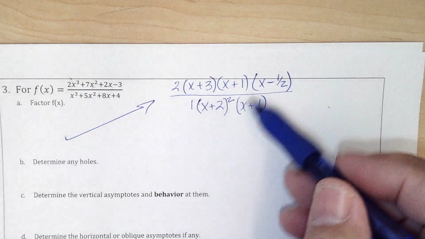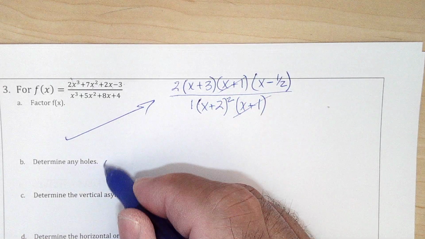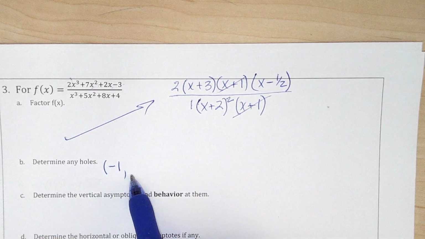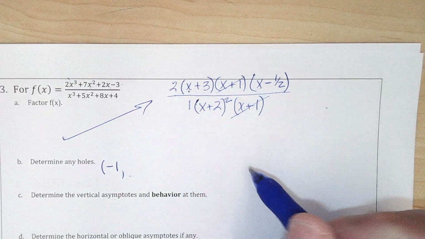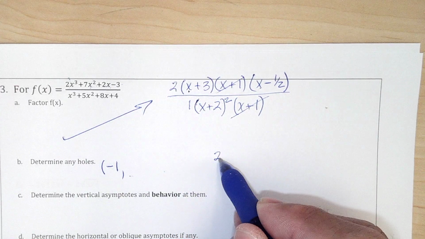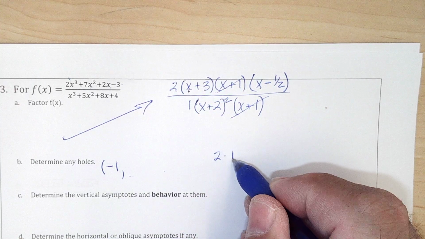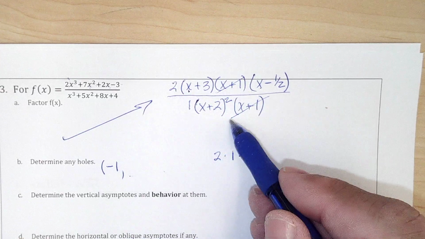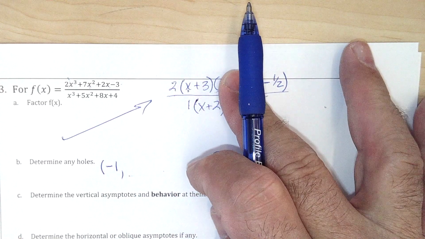Any holes? Well, I have these look-alike factors, so there must be a hole at negative 1. And to get the y-coordinate, we put negative 1 in for all the x's. So I'm going to get 2. Negative 1 plus 3 is 1. And I forget this. I can't put it in for that, so I'm using it in the simplified form.